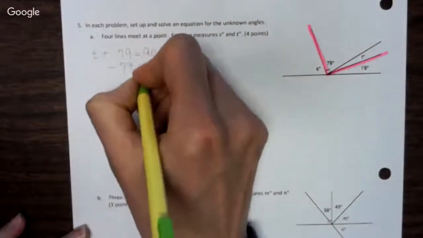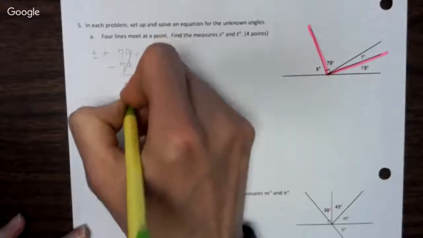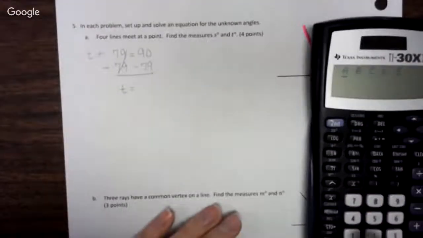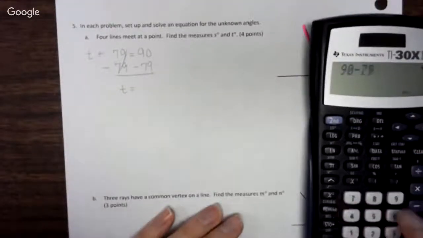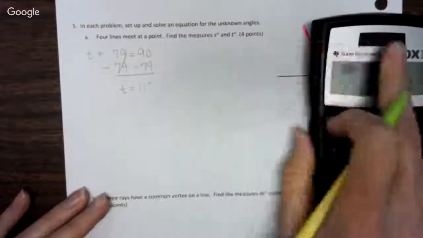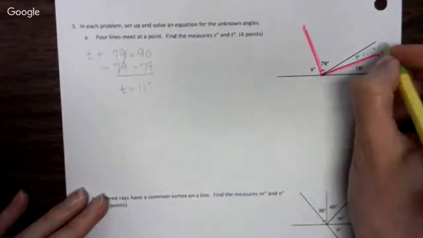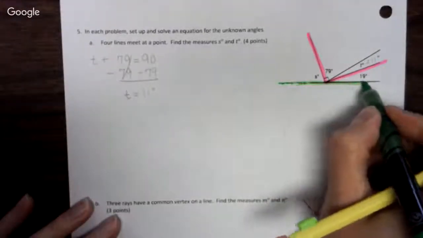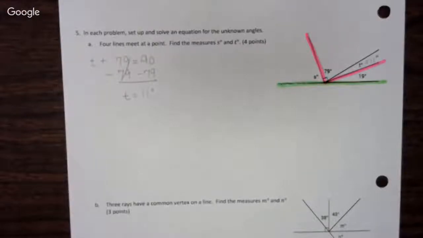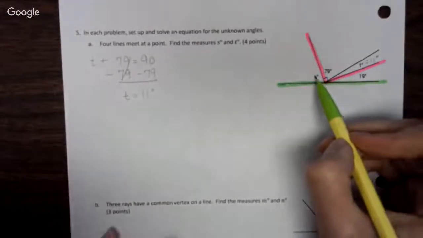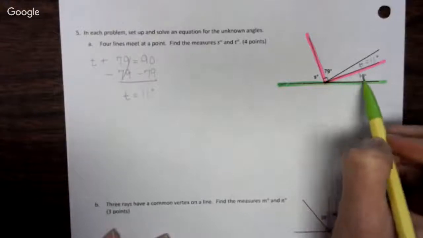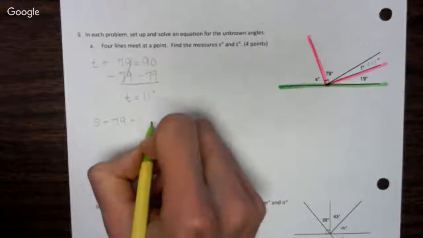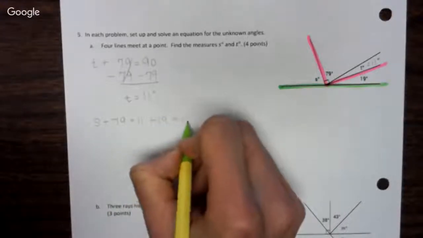So I'm going to subtract 79 from both sides. So if I take my calculator and do 90 minus 79, I get 11 degrees. So that's this little piece right here. So now I have to find S. And I notice that S is on a straight line. And I know that straight lines add up to 180. So there are four angles here, S, 79, 11, and 19. I'm going to add them up. So S, 79, 11, and 19 will add up to be 180.